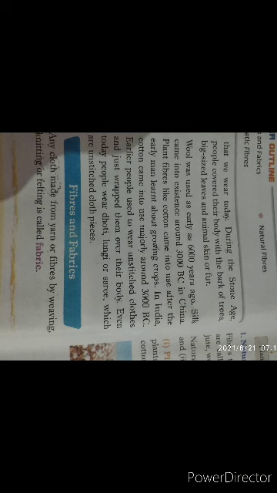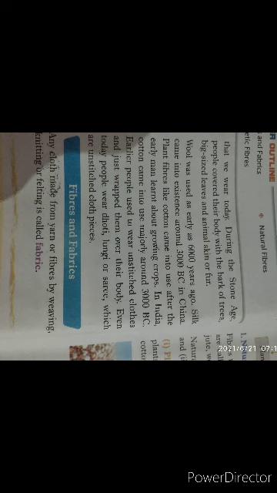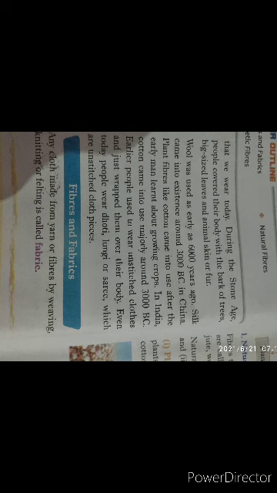Fibers means the material we get from plants or animals. With the fibers only, fabric will be made. That means cloth will be made.